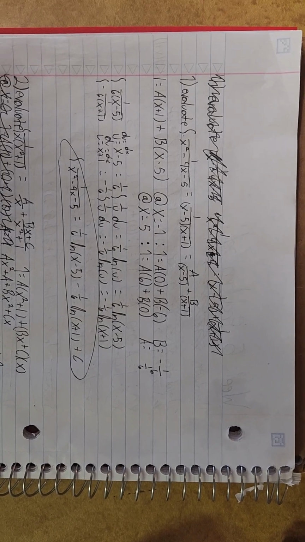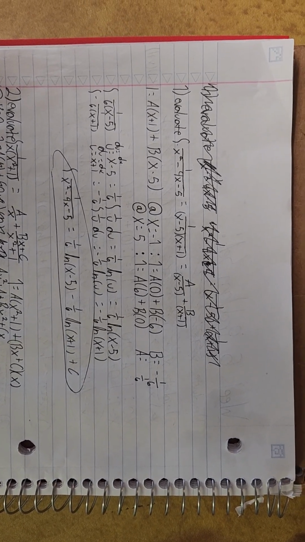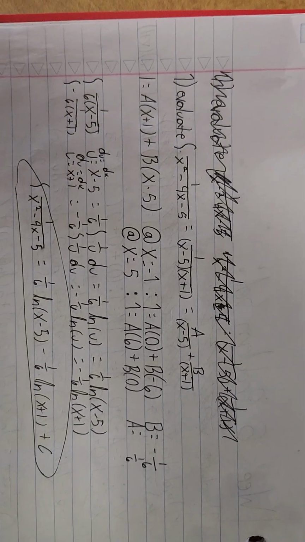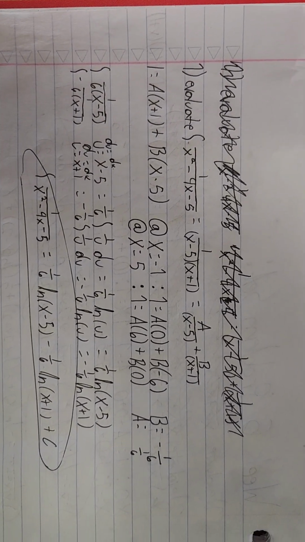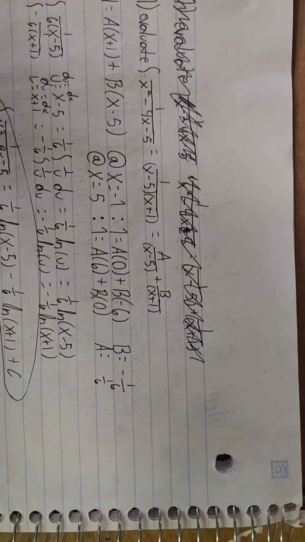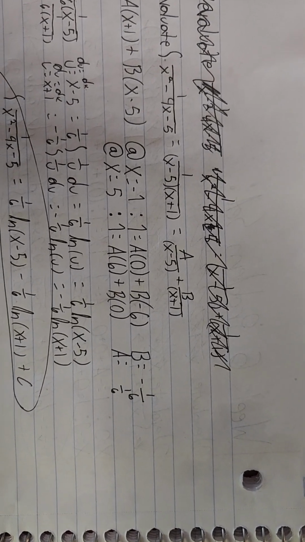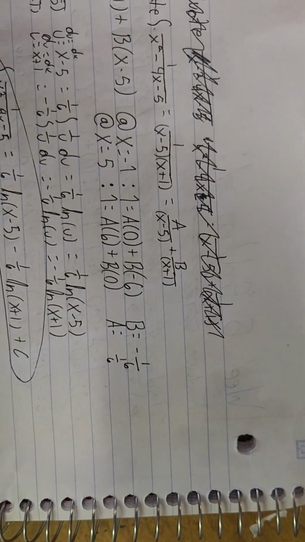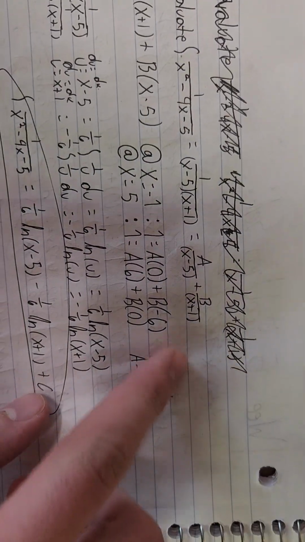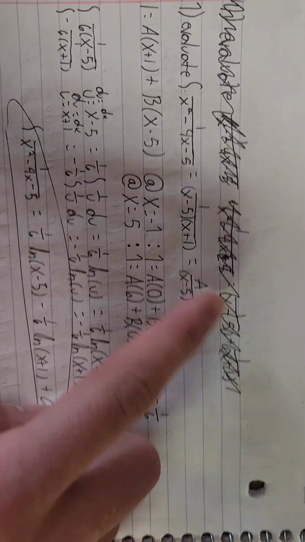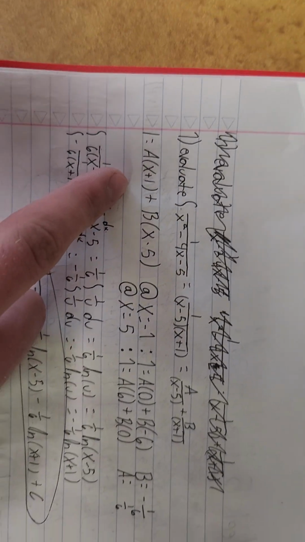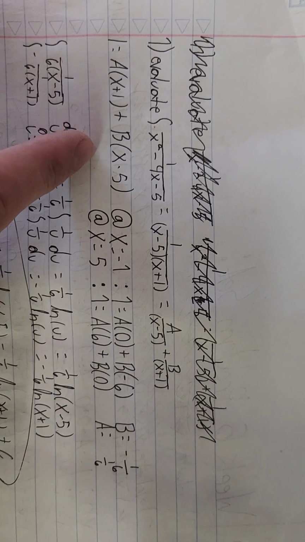Okay, this is my problem set for week 6 of Calc 2. We're going to start on number 1, which we found out is 1 over x squared minus 4x minus 5. You can separate that into two separate parts over here, and then start using your partial fractions. After multiplying the bottoms by the reciprocals over here, you get your top: 1 equals a(x plus 1) plus b(x minus 5).